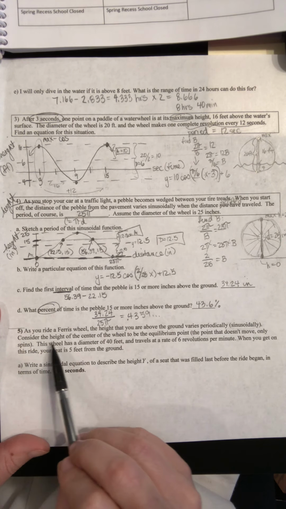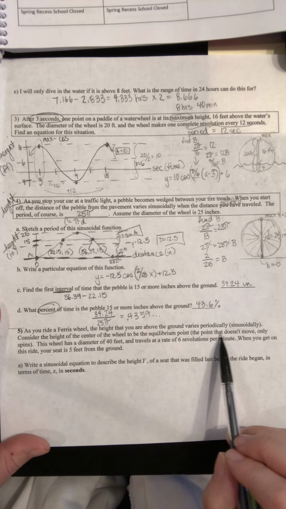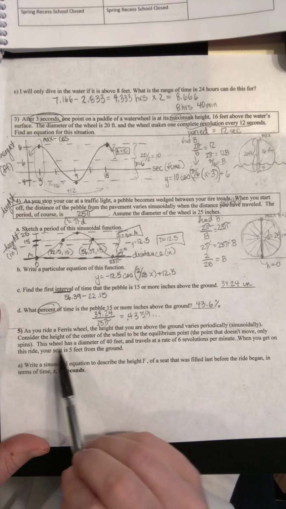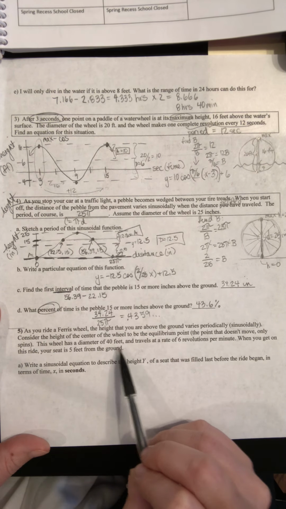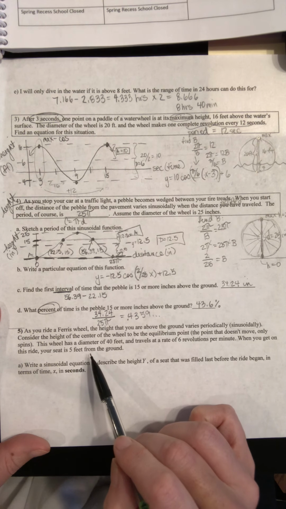It says consider the height of the center of the wheel to be the equilibrium point, the point that does not change. So it's like the middle. This wheel has a diameter of 40 feet and travels at a rate of 6 revolutions, or 6 times around, per minute. When you get on the ride, your seat is 5 feet from the ground.